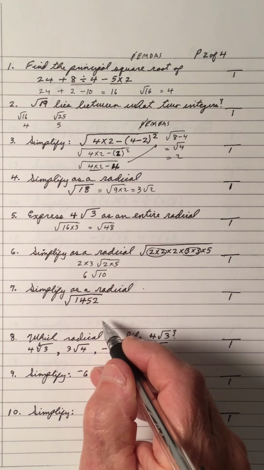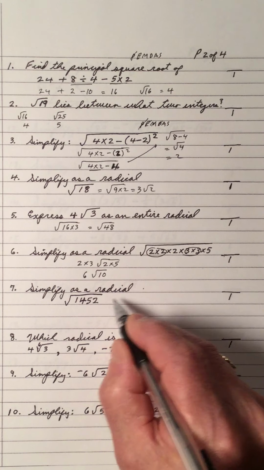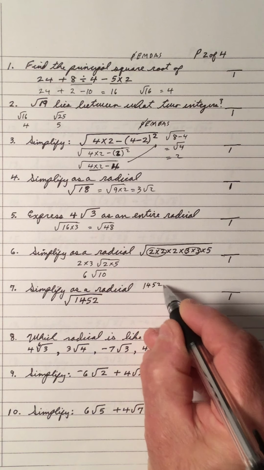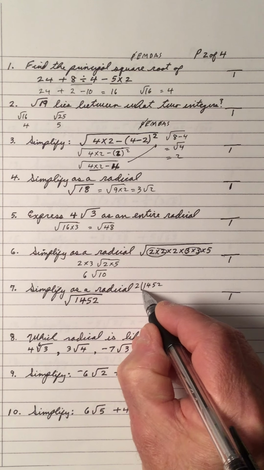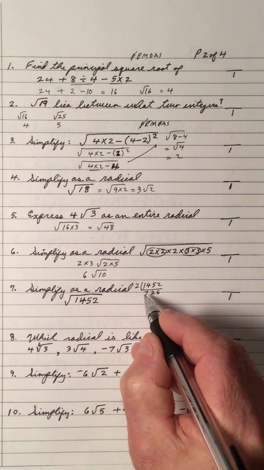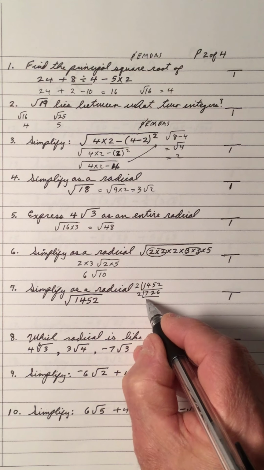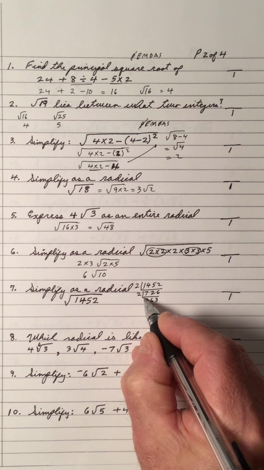Simplify as a radical. Now, what happens here? So I have to go with 100, or let's go. Notice it's even, so because it's even, I'm going to divide by 2. So that's a 726. And it's even again, so I'm dividing by 2. 2 and a 7 goes 3. That's a 12, that's a 6, and a 3.